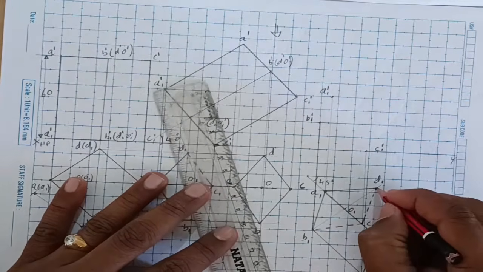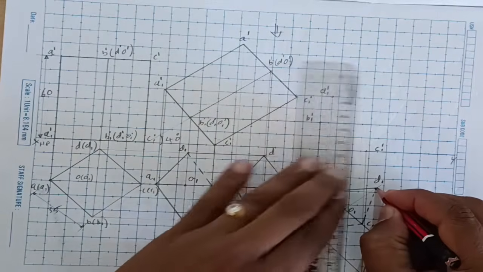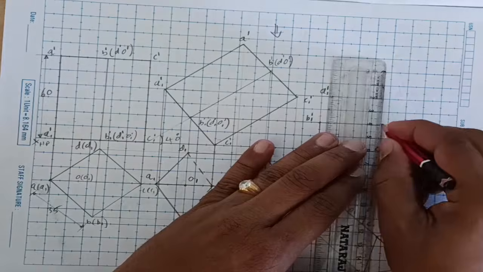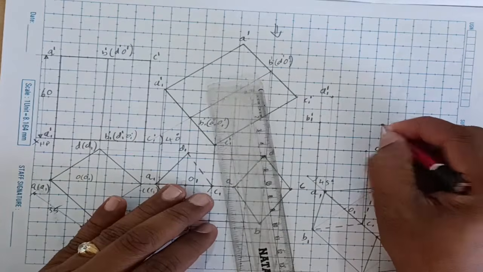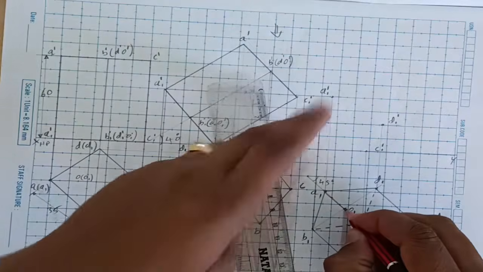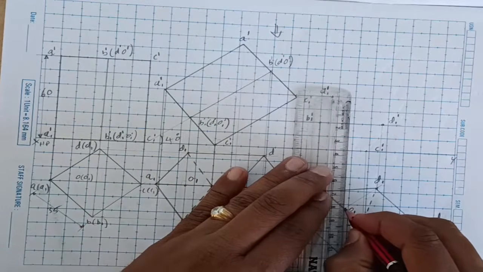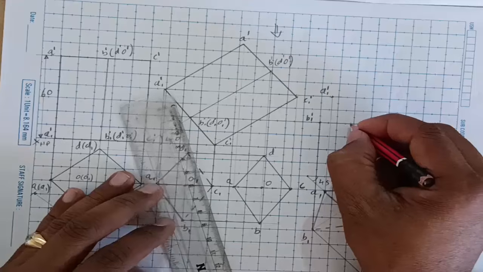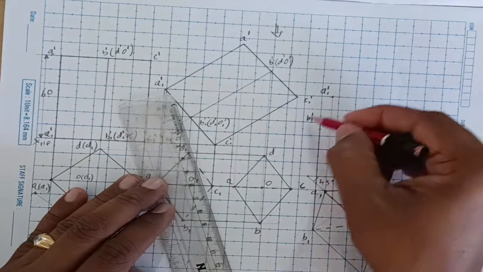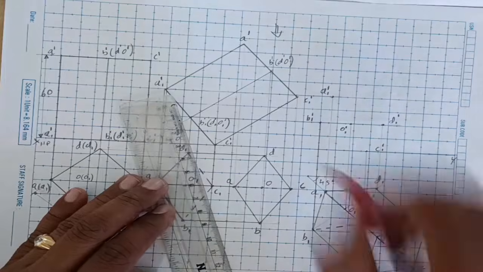C1 dash. And now D1. D1 dash, already extended the line here. So if you draw the vertical projection up to that, I will get this point, D1 dash. And the center is here on this line, and here this point will be our axis line O1 dash. So bottom face A1 dash, B1 dash, C1 dash, D1 dash, O1 dash, I got it.